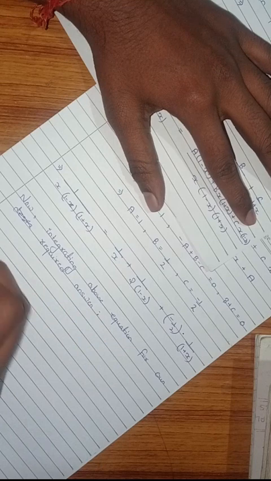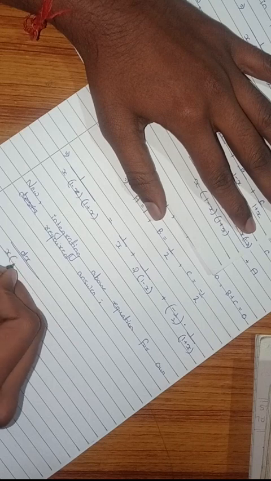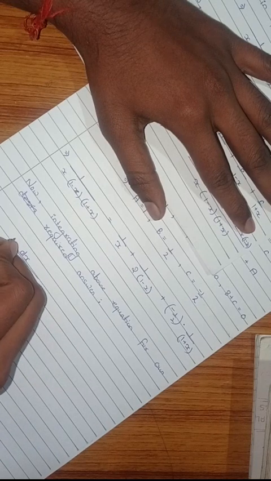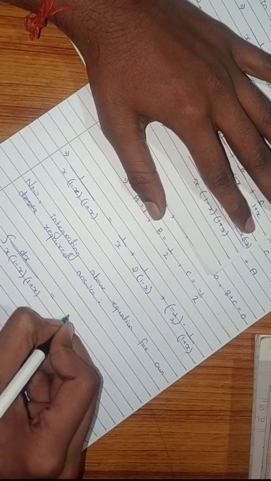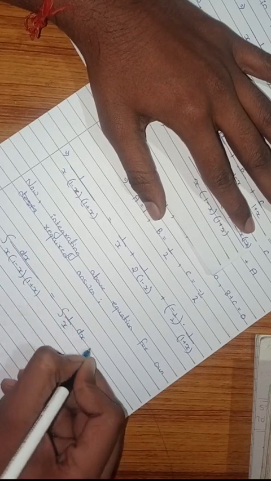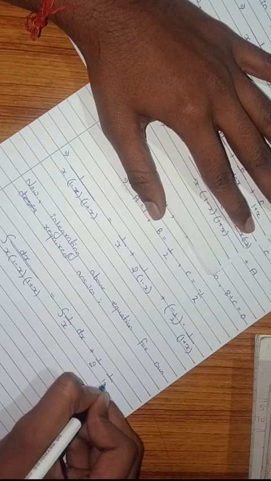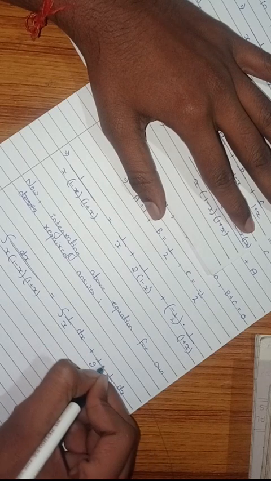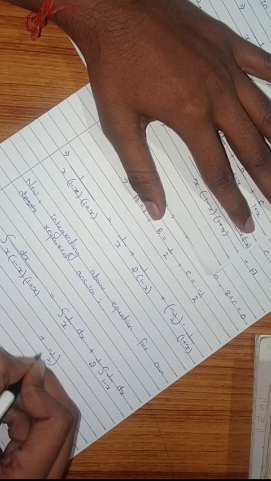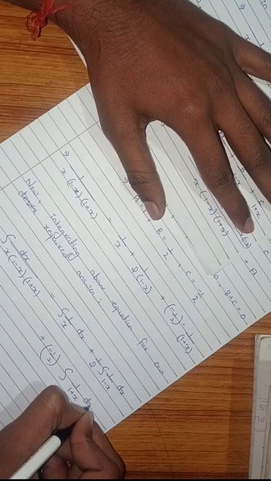So the integral of dx upon x times 1 minus x times 1 plus x is equal to the integral of 1 upon x dx, plus 1 by 2 times the integral of 1 upon 1 minus x, plus minus 1 by 2 times the integral of 1 upon 1 plus x dx.